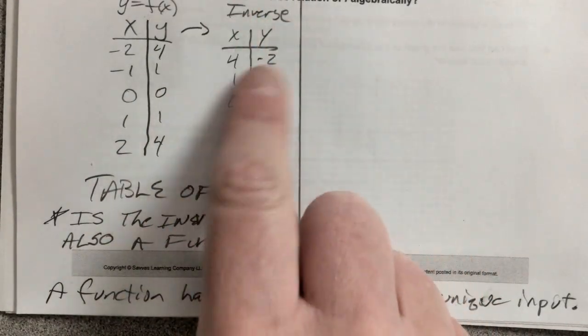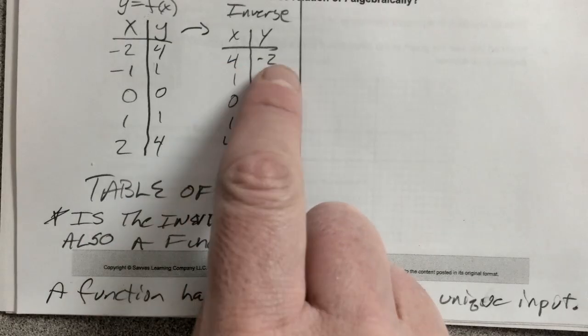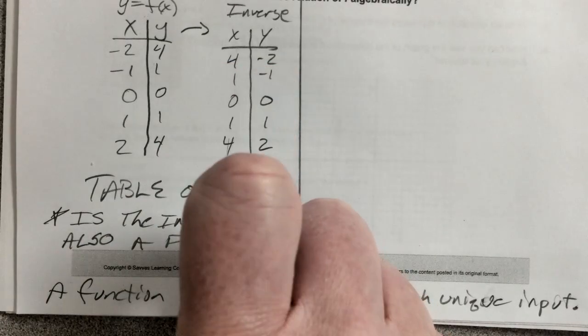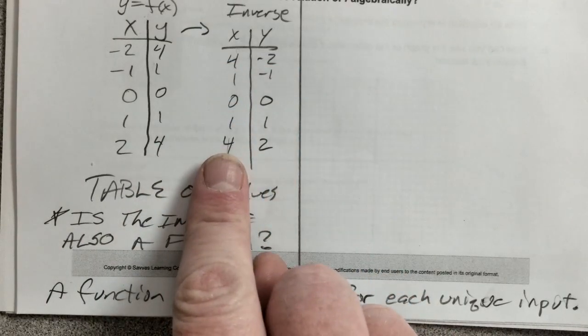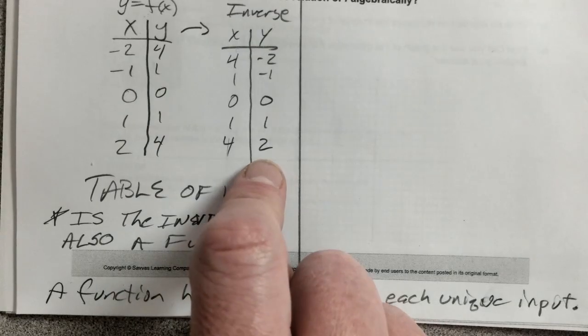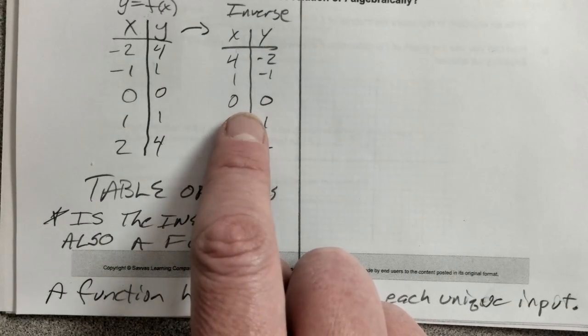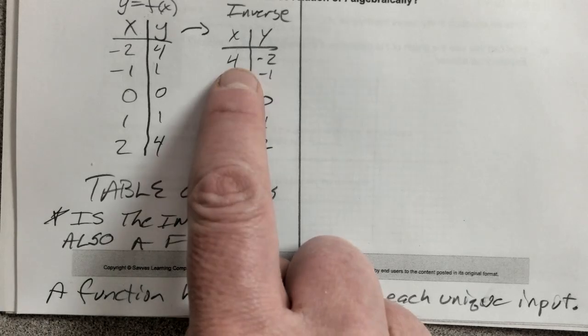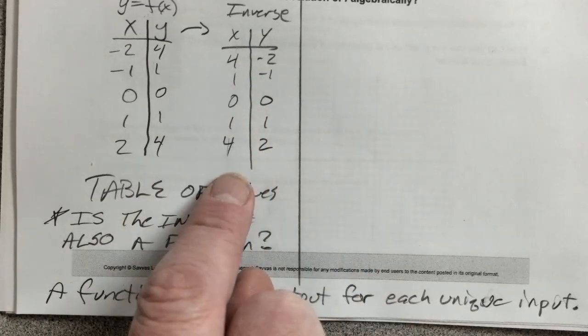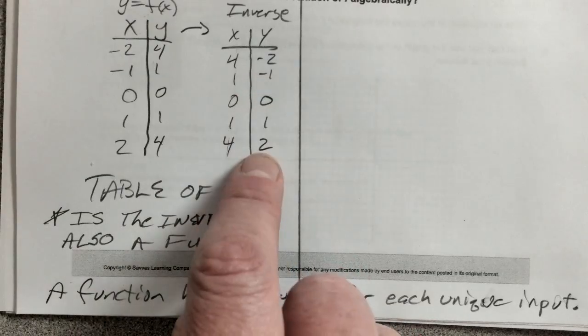Here, the inverse had an input of 4 that produced an output of -2. And then another time, whenever I put a 4 in, I got a +2 that came out. So, in this instance, the inverse is not a function, because one input of 4 produced 2 unique outputs.